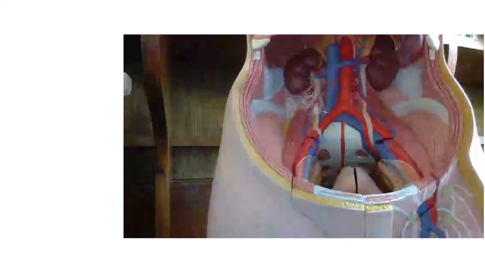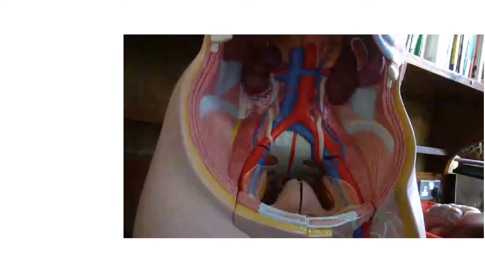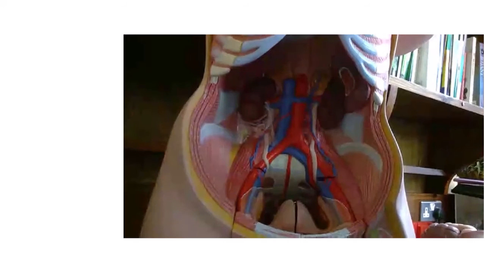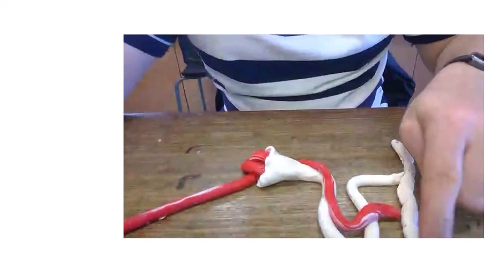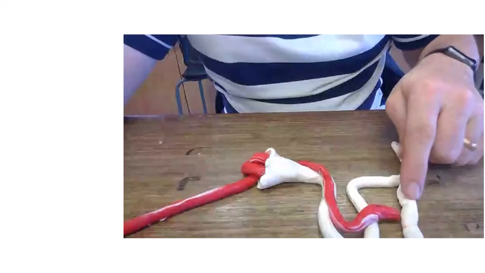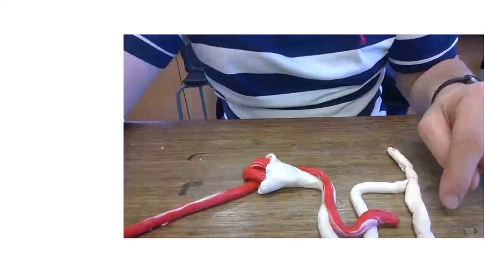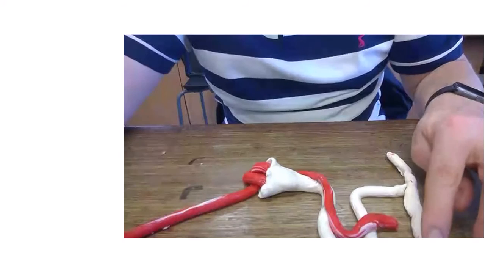And if you are producing ADH, by what process is the water absorbed back into the blood? Yeah, it's osmosis. Because what it does is it makes the collecting duct more leaky. The collecting duct here has big holes in it that allow the water to move through. There are little channels in the cells called aquaporins, and what these do is they let water through, and the ADH causes this to happen.